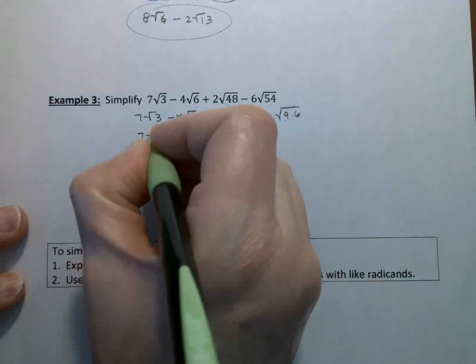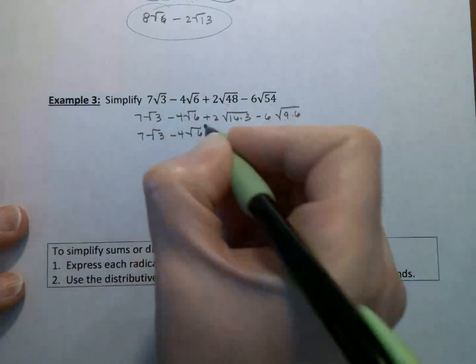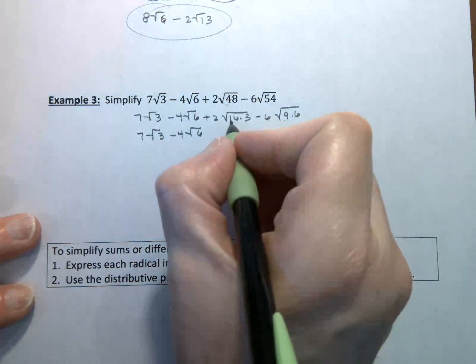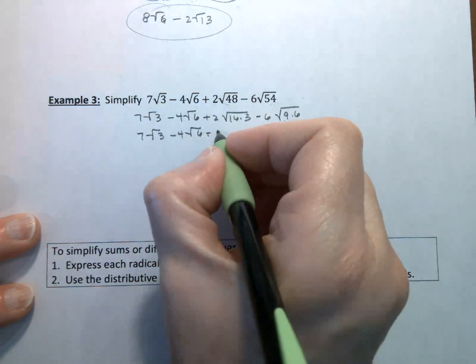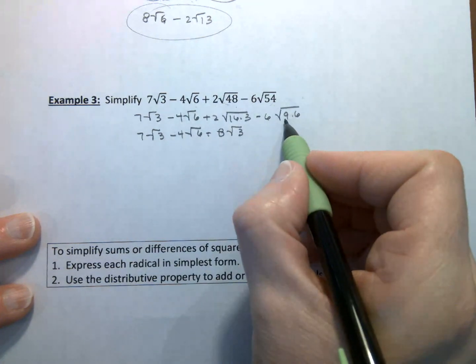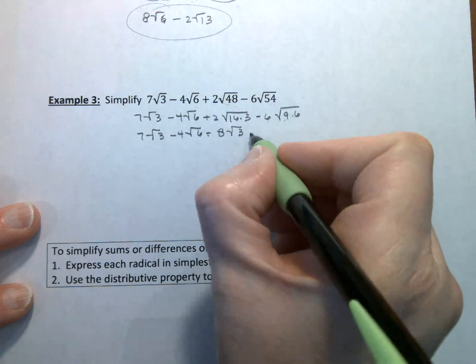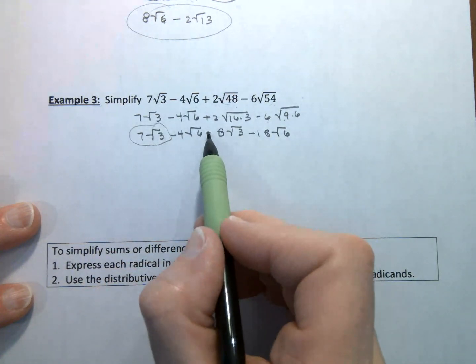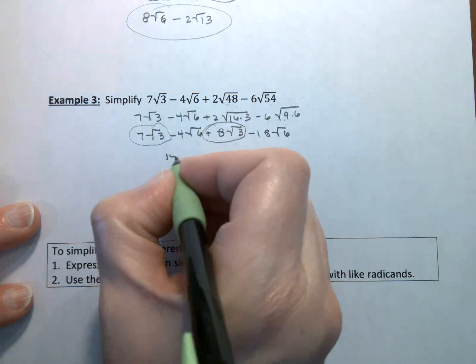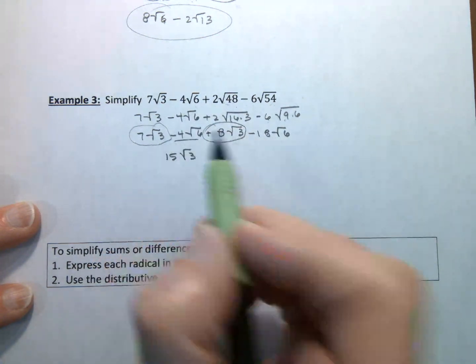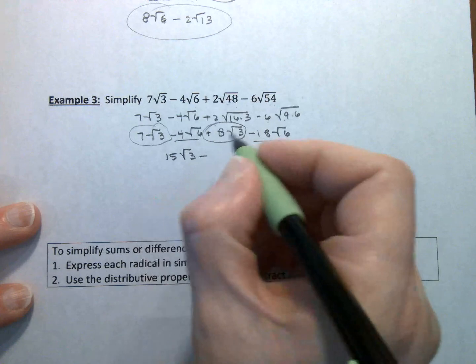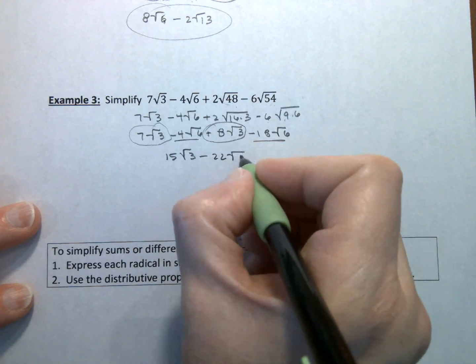So this is going to give me 7 square root of 3 minus 4 square root of 6. Square root of 16 is 4. 4 times 2 is 8, so this is 8 square root of 3. Square root of 9 is 3. 3 times 6 is 18, so minus 18 square root of 6. So now I have 7 square root of 3 plus 8 square root of 3, which is 15 square root of 3. I have negative 4 square root of 6 and negative 18 square root of 6, which is going to give me negative 22 square root of 6.